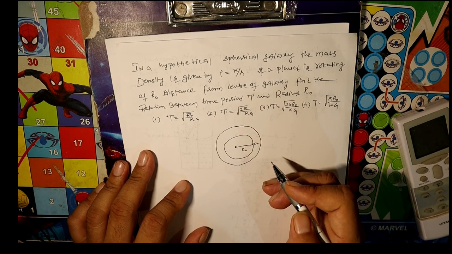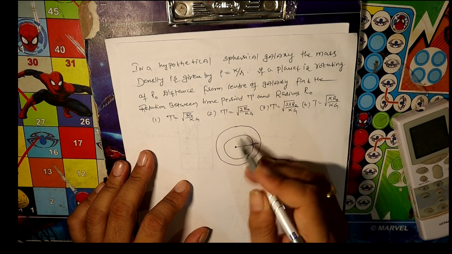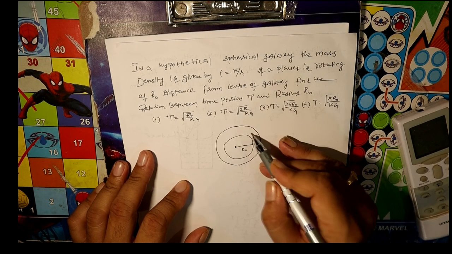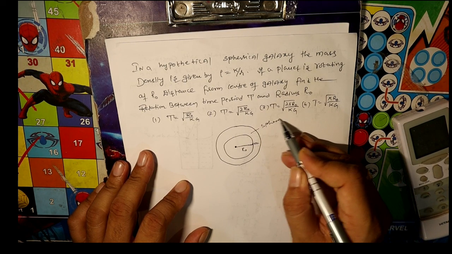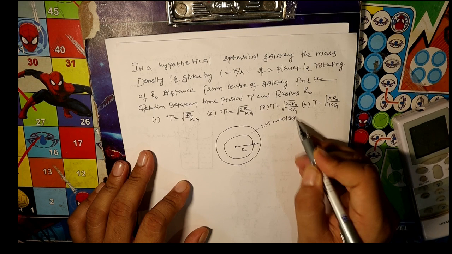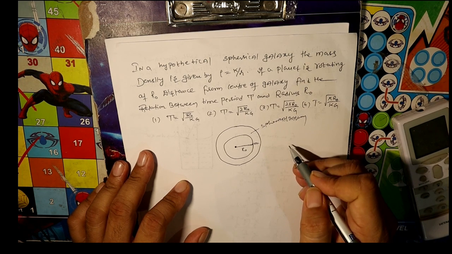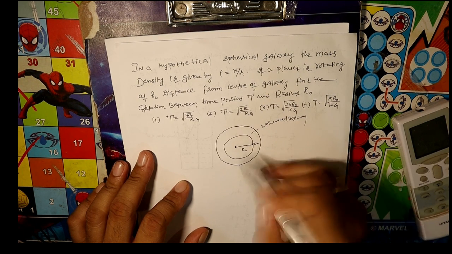Now this spherical galaxy is assumed to be a combination of many uniform shells.